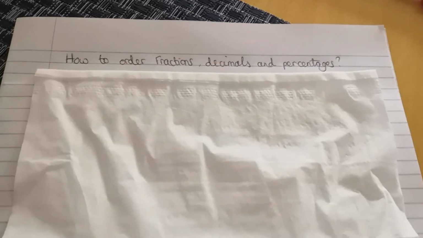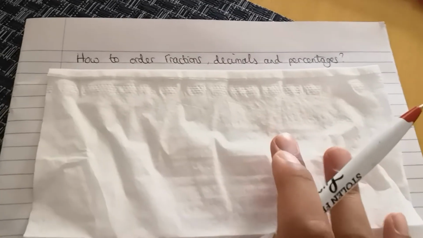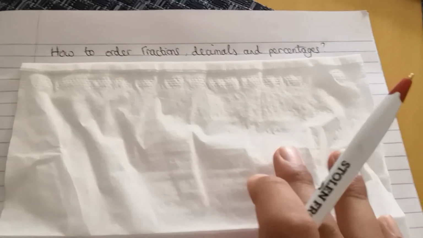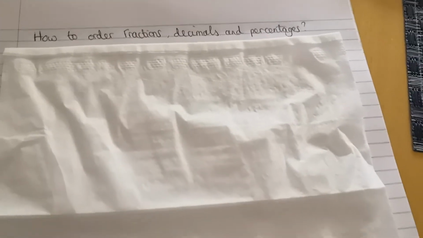Just to help you order in fractions, decimals and percentages. This can always be a little bit tricky, but if you go through these steps that I show you, it should make perfect sense. So when we talk about ordering fractions, decimals and percentages, we know that they're all linked together. A fraction can be turned into a decimal into a fraction, percentages are out of 100, etc.